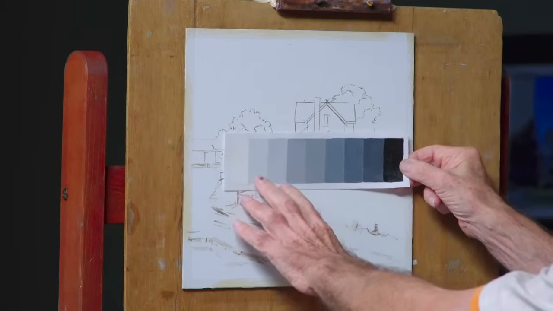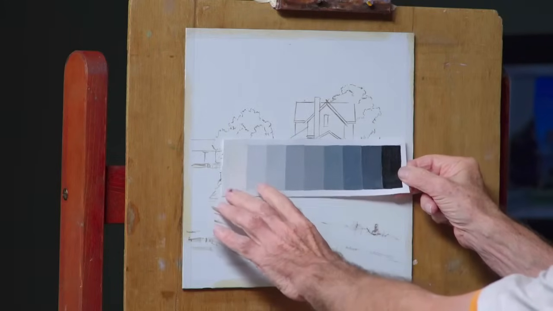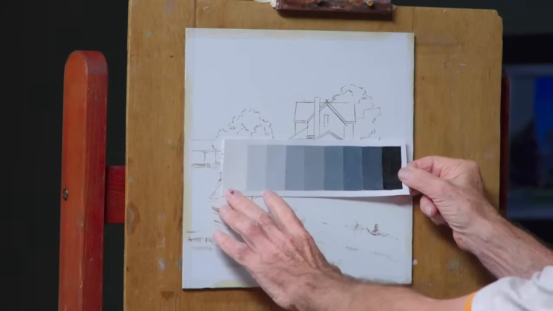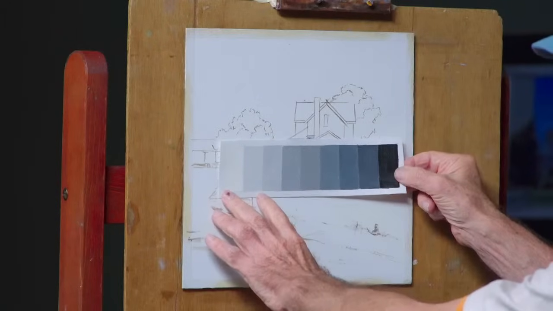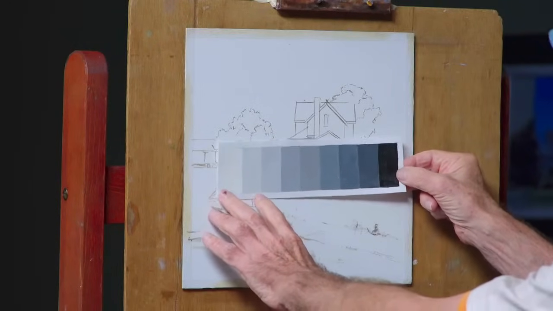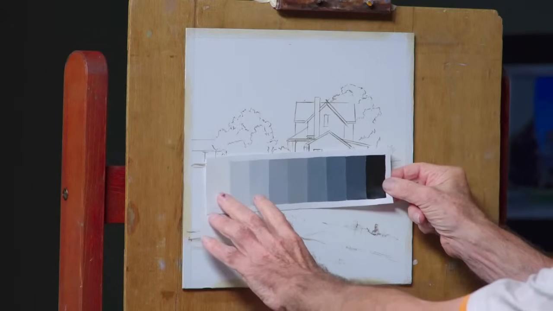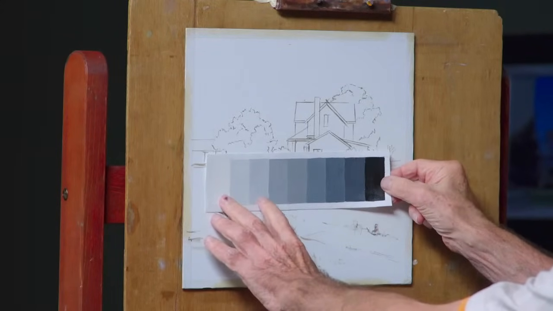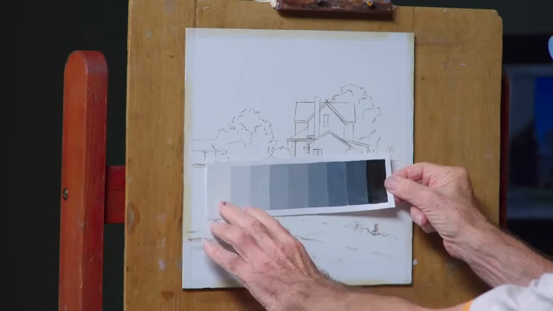The difficulty that people have is they don't get enough distinction between each one of these values, and that's why just creating the grayscale will really be helpful to you in actually understanding value. So what you want to do is make sure when you're creating one that you have a clear distinction between each one of these values.